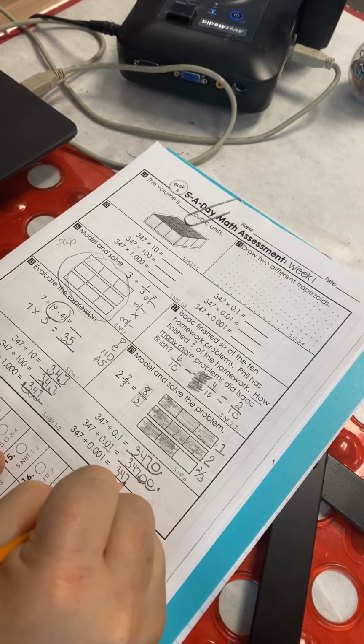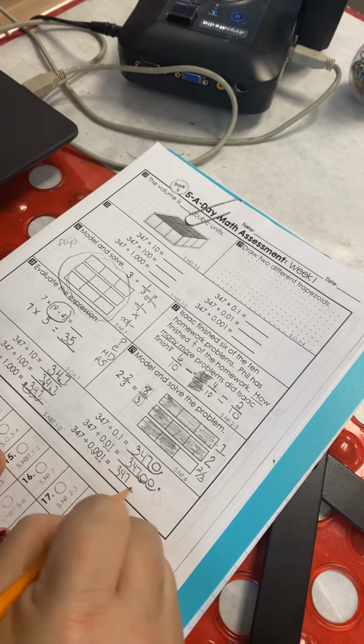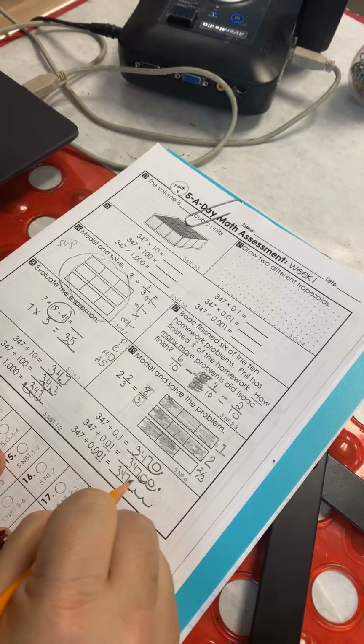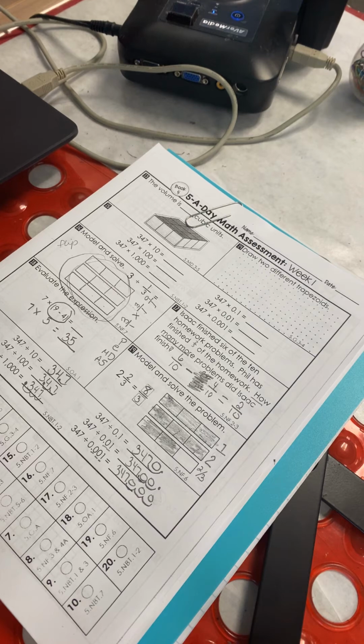So the last one is 347. And I'm going to go 1, 2, 3. So I'm adding 3 zeros because I'm moving that backwards 3.